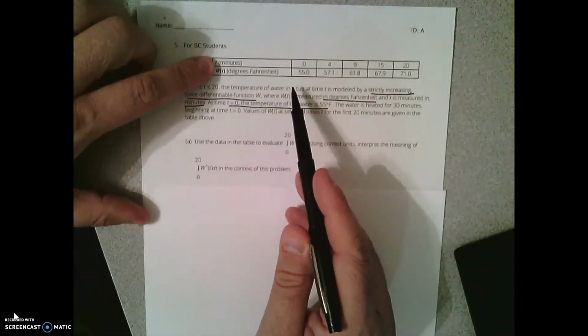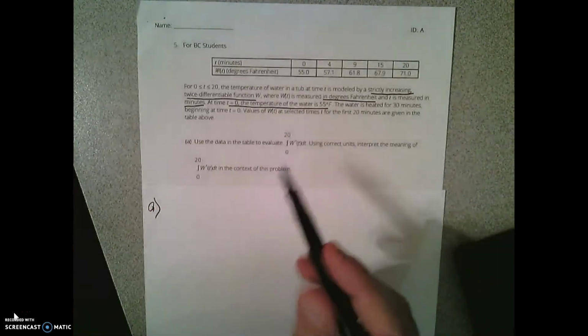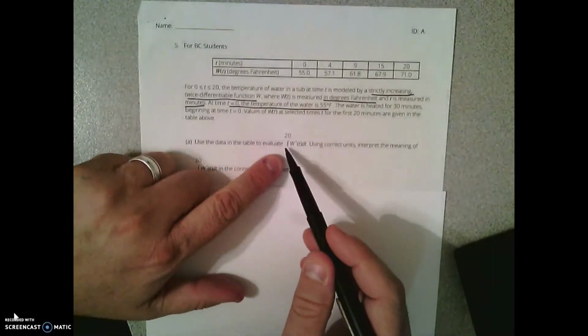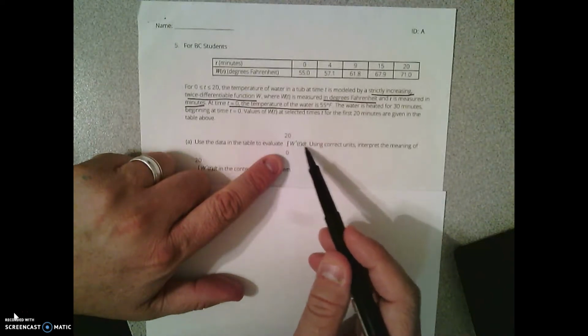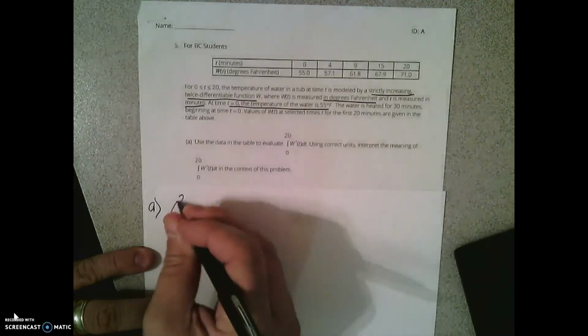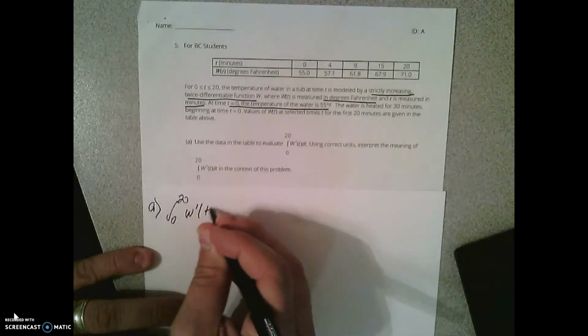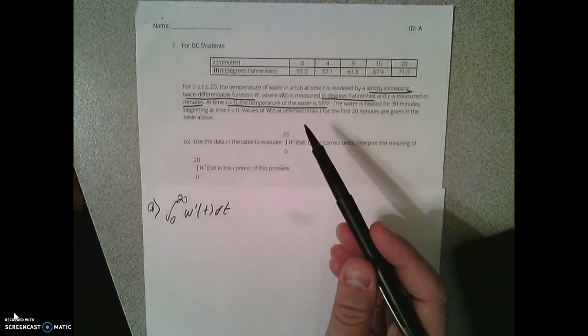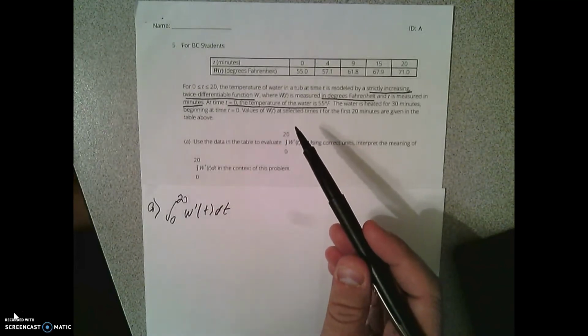Okay? Part A. Use the data in the table to evaluate the definite integral of w prime of t with respect to t from 0 to 20. Then, using correct units, interpret the meaning of that answer. Well, how are we going to evaluate the integral from 0 to 20 of w prime of t dt? Oh, and if I forgot to mention it, this is a calculator active question.